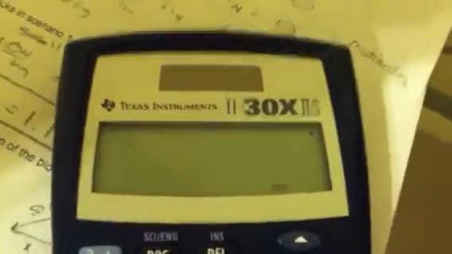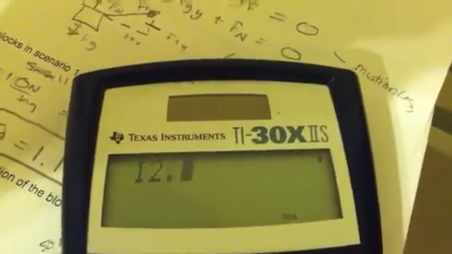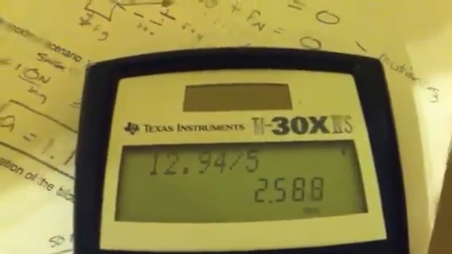So we'll do this in the calculator for you guys real quick. 12.94 divided by 5 equals 2.588. And that is it in meters per second squared. So I'll write that for you. 2.588 meters per second squared. That's what it will be if there's no friction. But yeah.